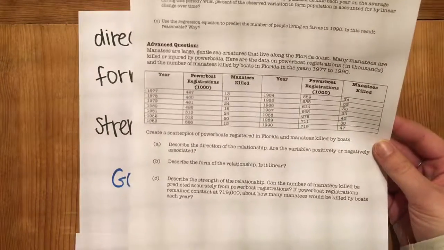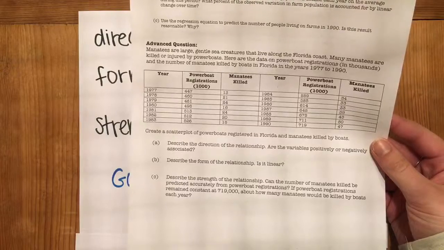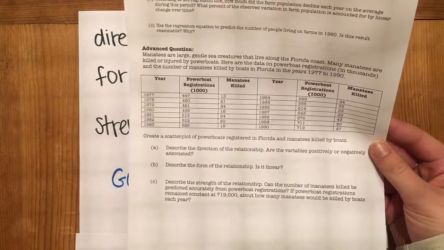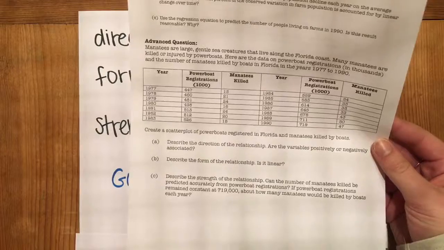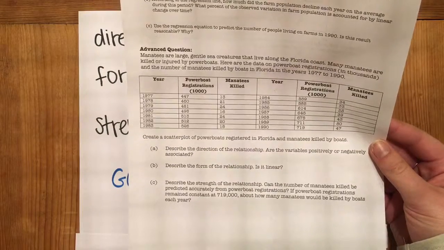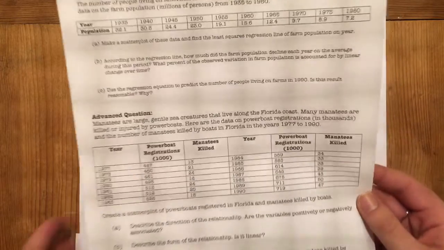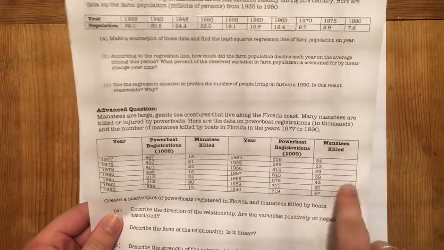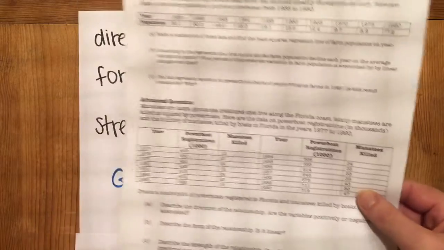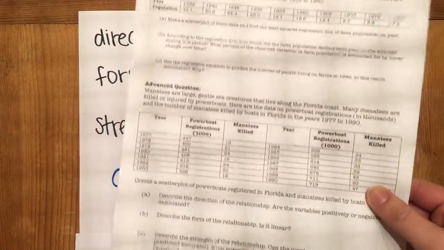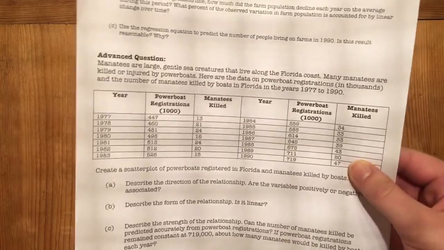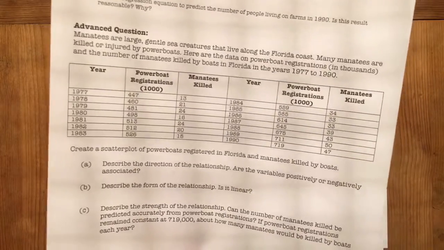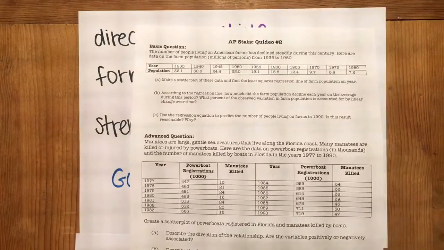And the last question says, if powerboat registrations remained constant at 719,000, about how many manatees would be killed by boats each year? So 719,000 is this very last data point on the chart. And so about 47 manatees would be killed each year if it remained at that constant, just because we're already given that point, and it's in a linear fashion, so it's going to continue to follow that.